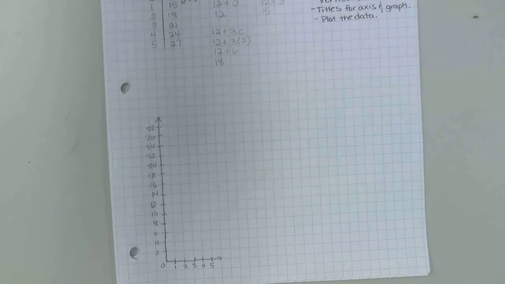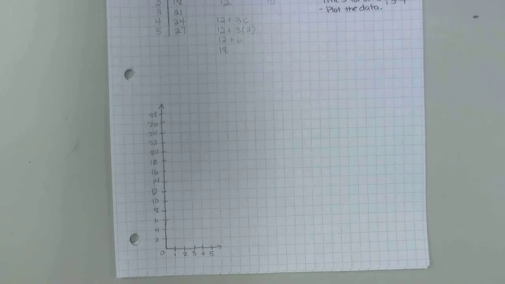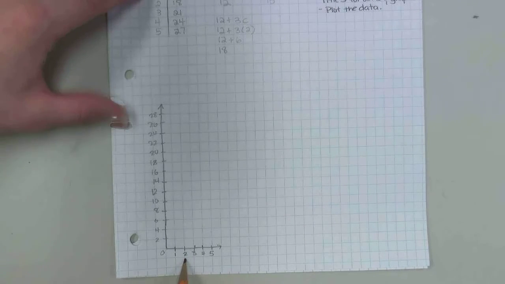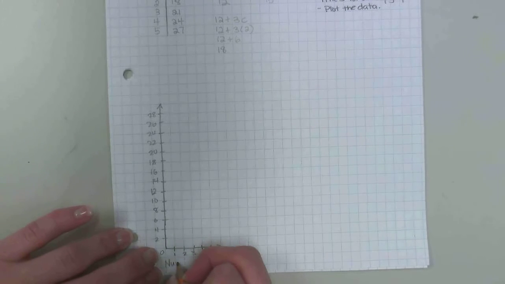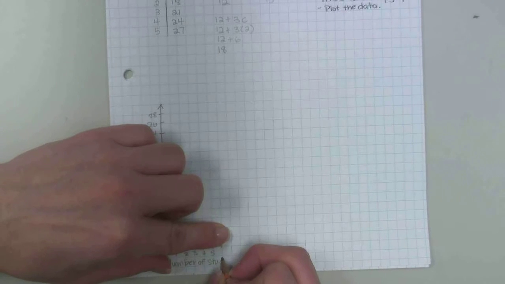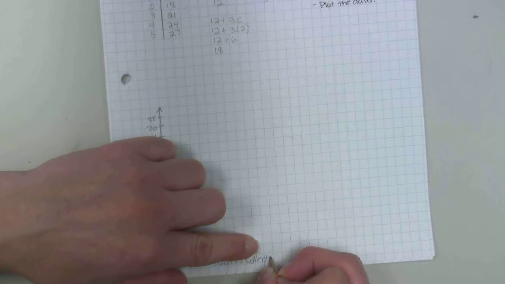So we have our graph labeled with input and output. We need to create titles for those. So we said our input, which is along our horizontal axis, represents the number of students collecting. So let's write that down. Number of students collecting.